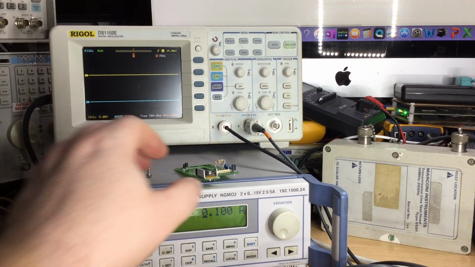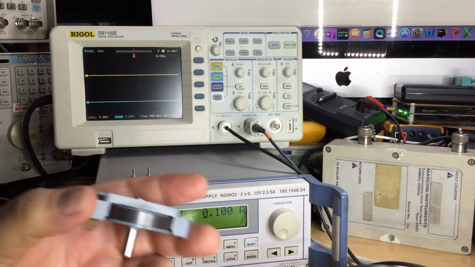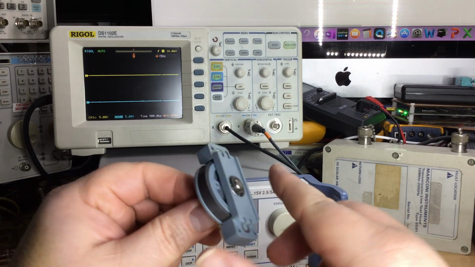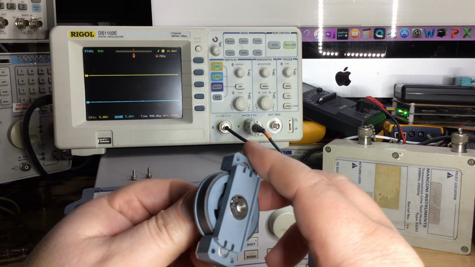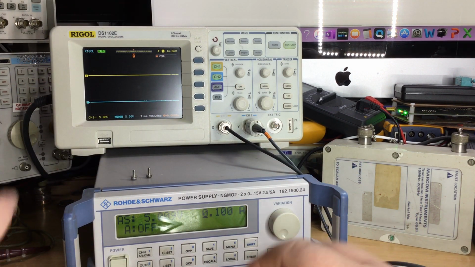And you've got to be careful with it. I just dropped it there by accident, but you can break that thing very easily, this outer collar. So you've got to be really careful because that material's so delicate, so just be careful when you're handling it.